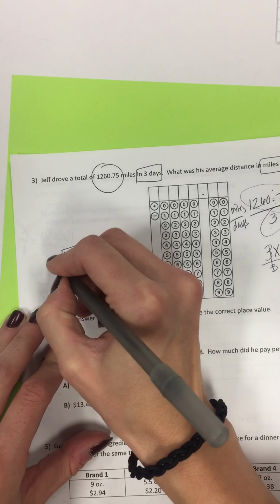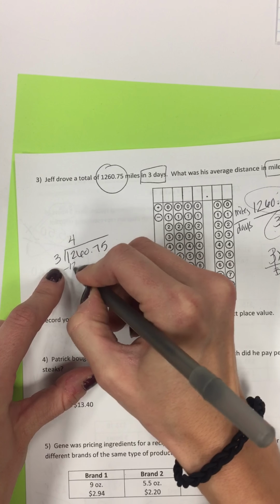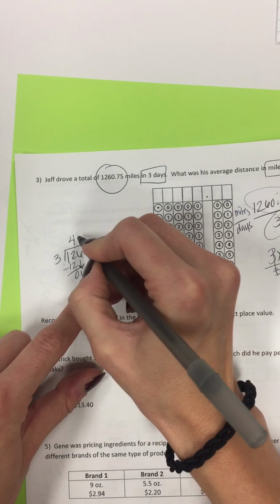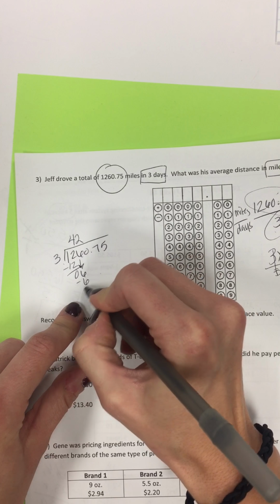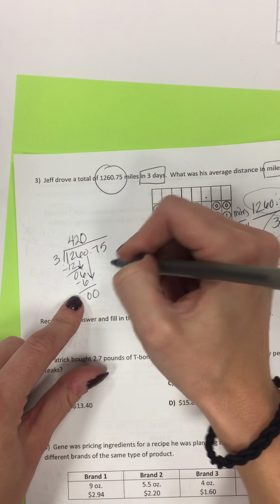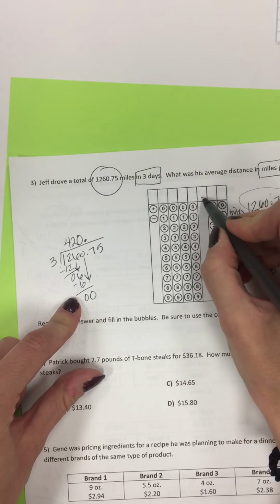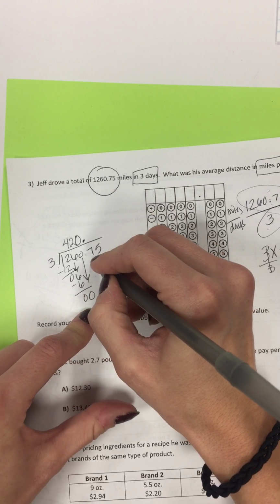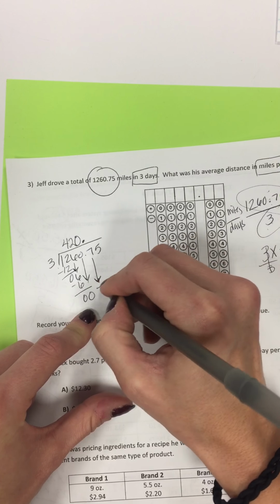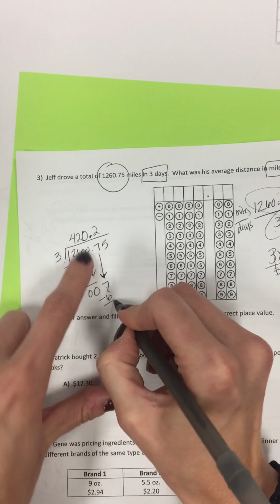So 1260.75 divided by 3. So 3 can go into 12 4 times. So minus 12 gives me 0. Bring your 6 down. 3 can go into 6 2 times. Minus 6. 0. Bring your 0 down. Don't forget to add that decimal there. So that's what that'll be. Okay. 0. So then let's bring our 7 down. So 3 can go into 7 2 times. 3 times 2 would be 6.